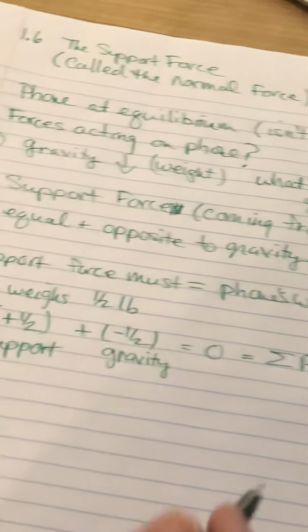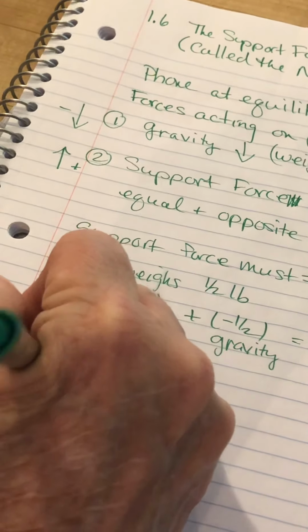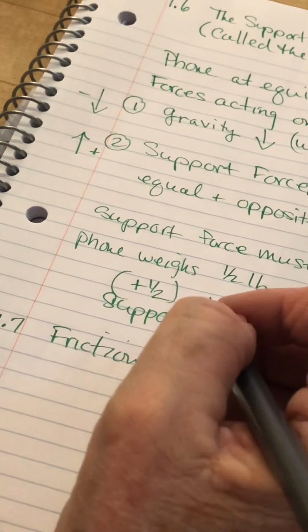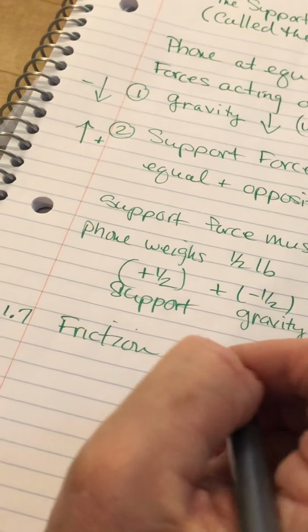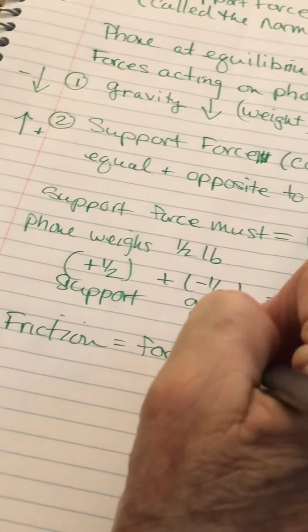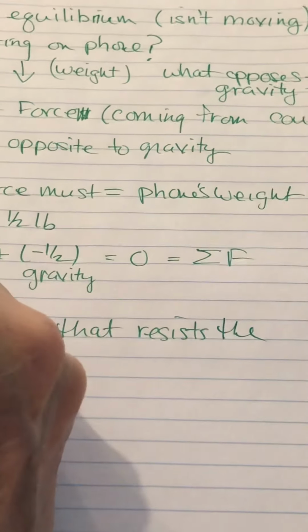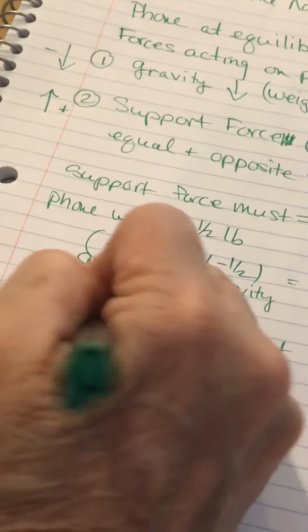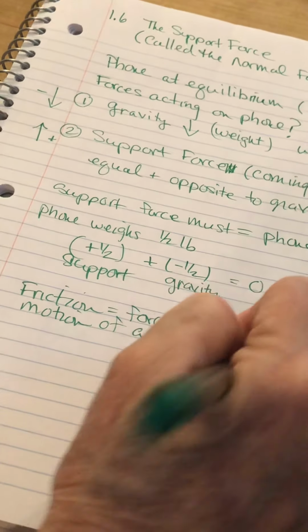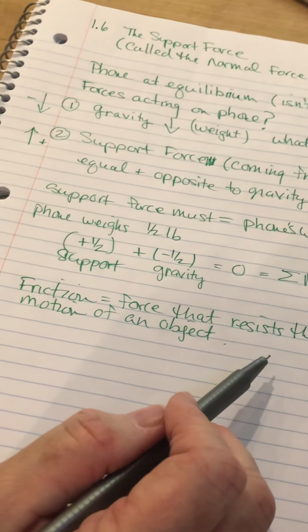The last thing we have to deal with today is friction. That is 1.7 in your book. And friction is a force that resists the motion of an object.